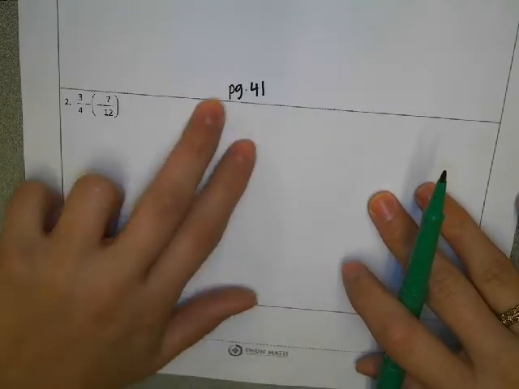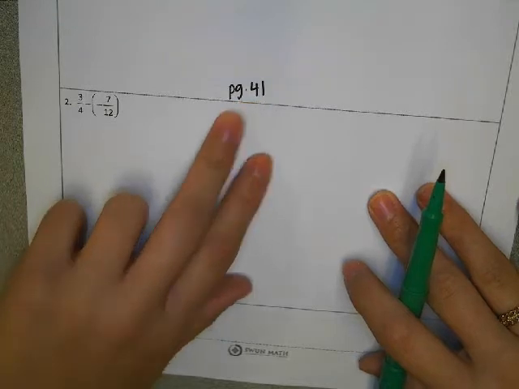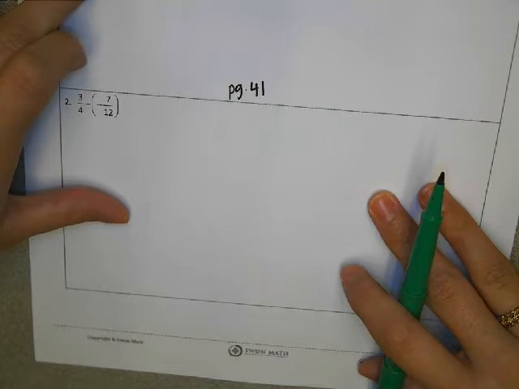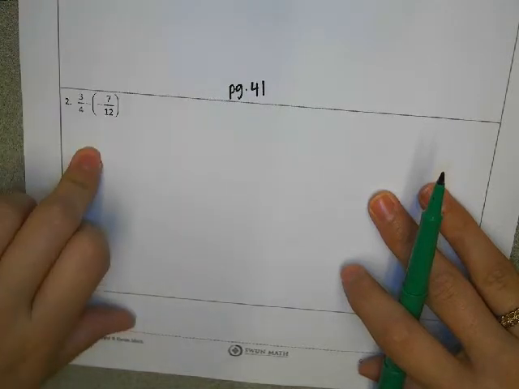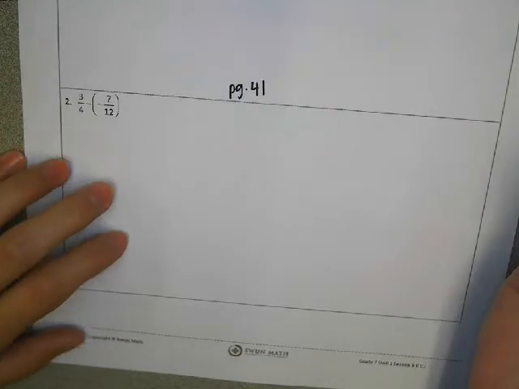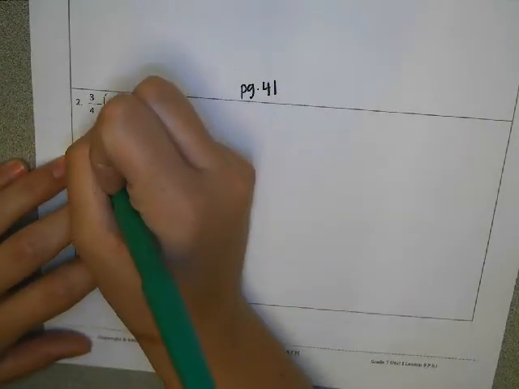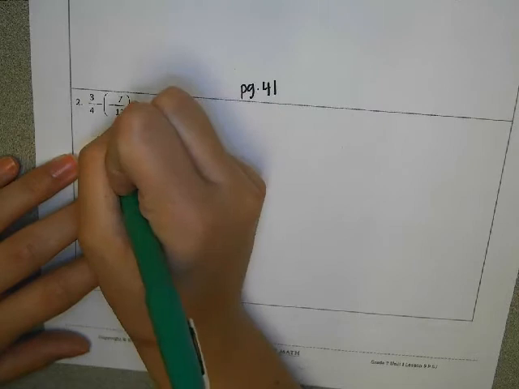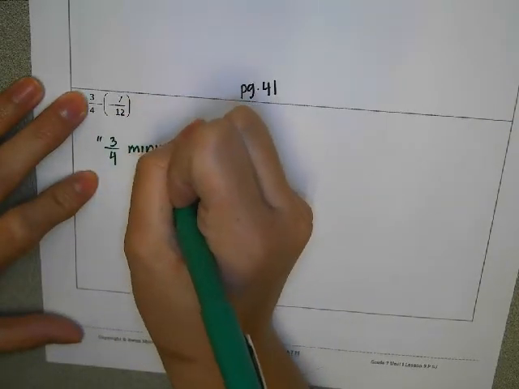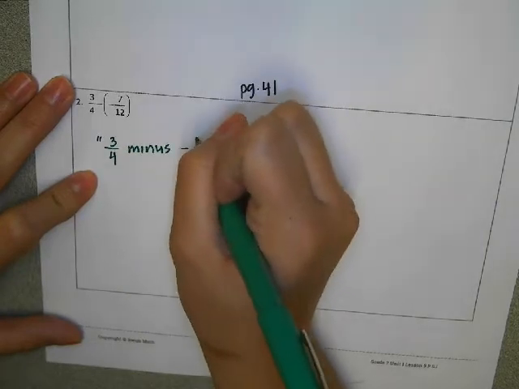Okay, so this is on page 41, and it is number 2. So we already did the decimal problems. So now we're focusing on number 2, which is fraction. So we're going to do the same thing from the previous video, where we're just going to write out our problem. So 3/4, then minus 7/12.